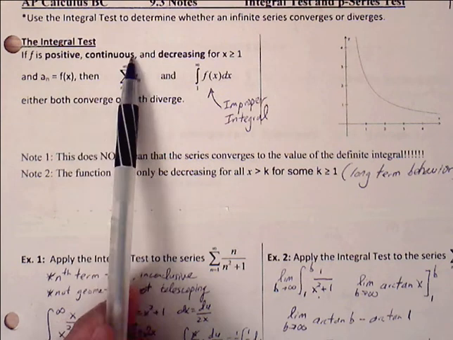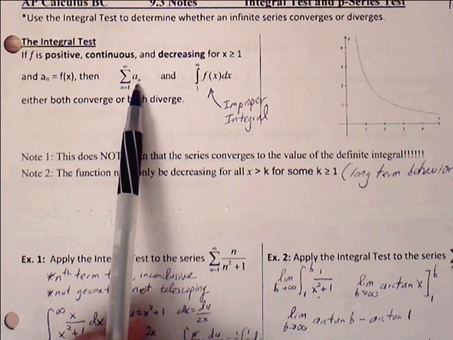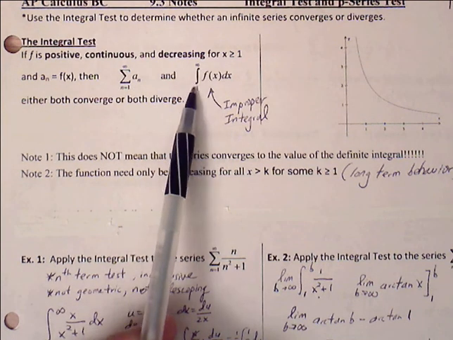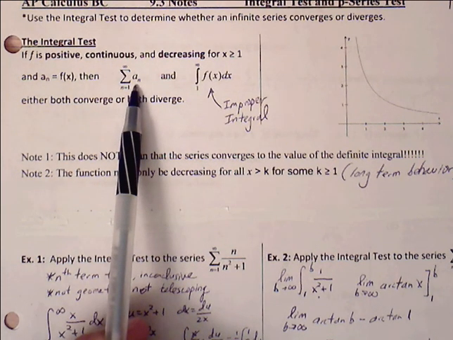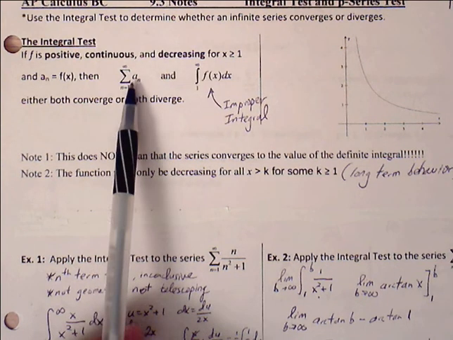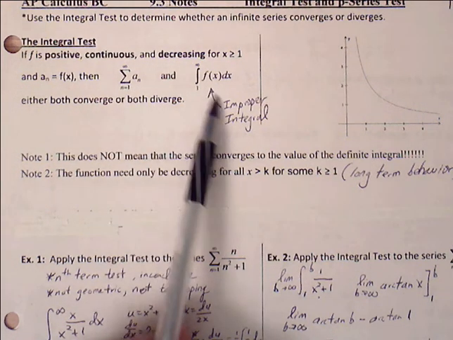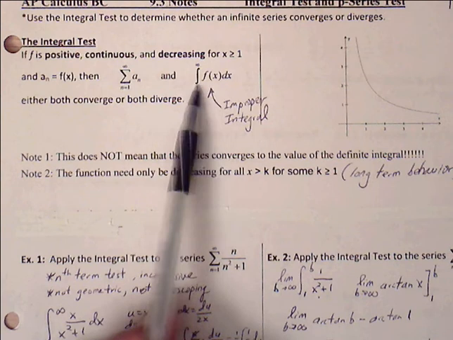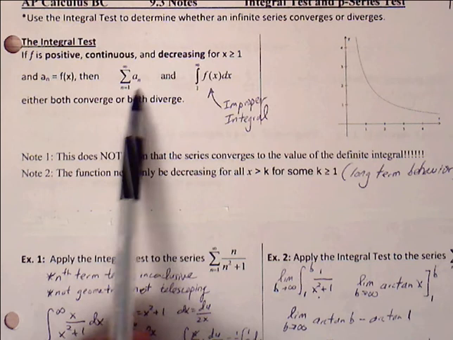And if that's the case, then for the sum of the series and the integral of f of x, letting f of x be the same as the rule of sequence a sub n, if we can find the value of this improper integral, and the result converges, then we know that the sum also converges.